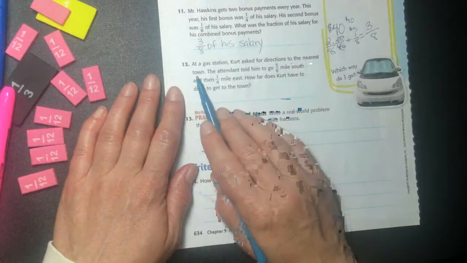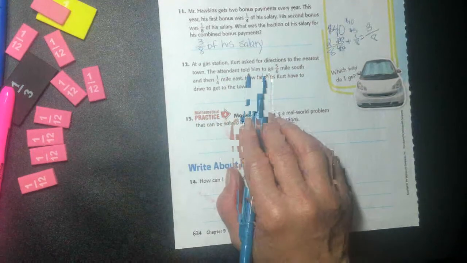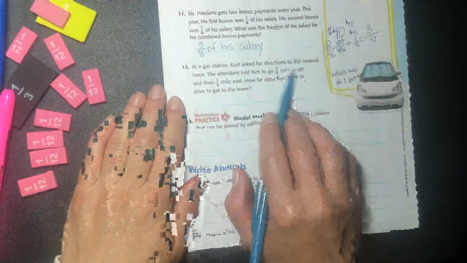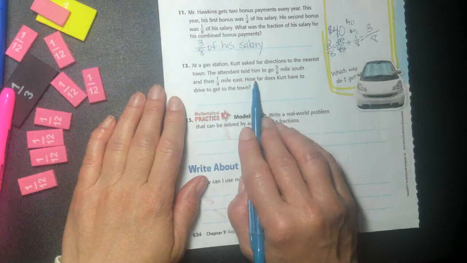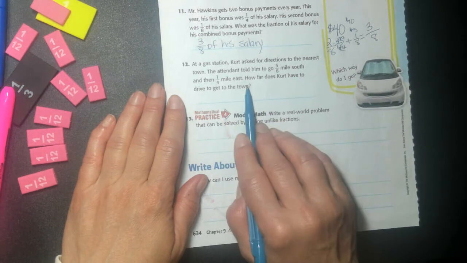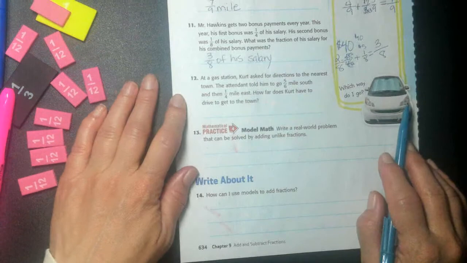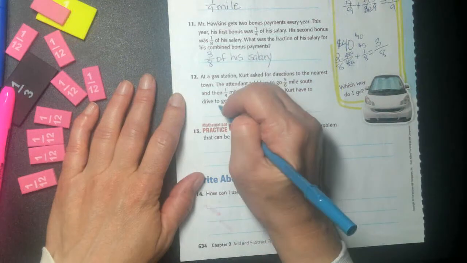At a gas station, Kurt asked for directions to the nearest town. The attendant told him to go 5/6 of a mile south and then 1/4 mile east. How far does Kurt have to drive to get to the town? So I'm going to change my 5/6 and my 1/4.